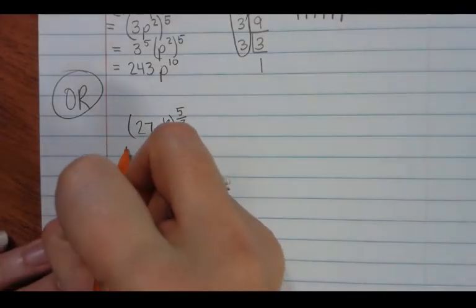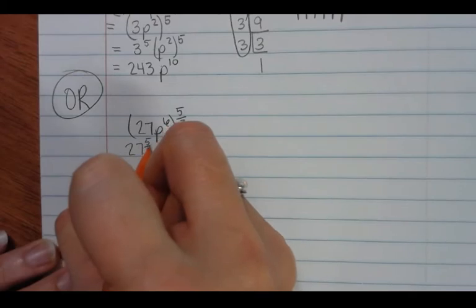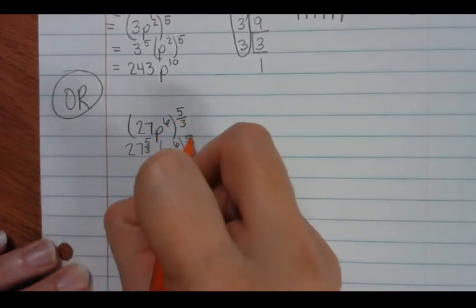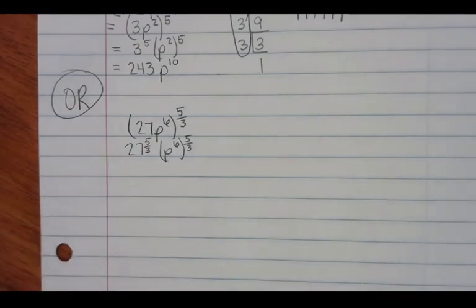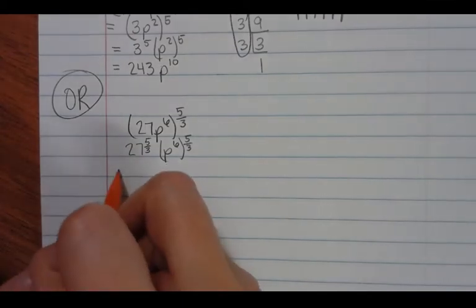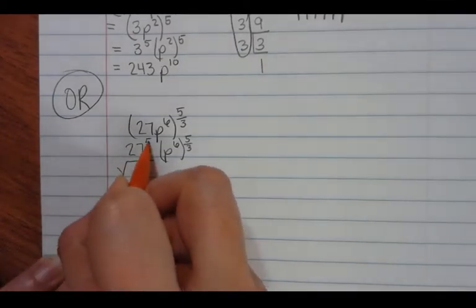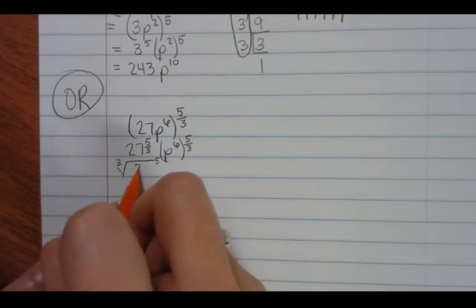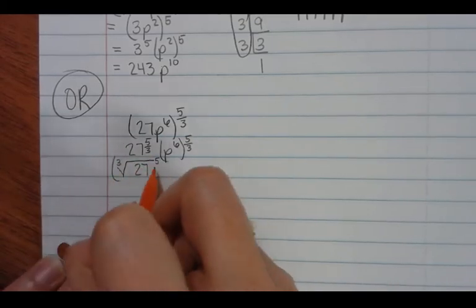So the 27 is going to get the 5/3 power, and the p to the 6 is going to get the 5/3 power. So with the first part, we could rewrite that with our radical form. The 5 is our exponent number, the 3 is our index number, and of course 27 being the radicand.